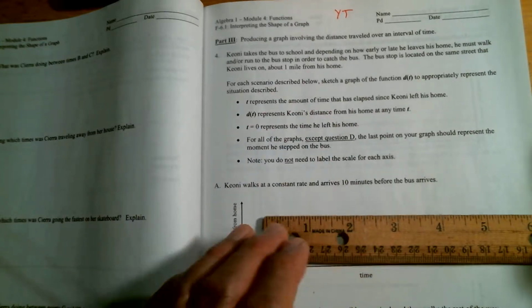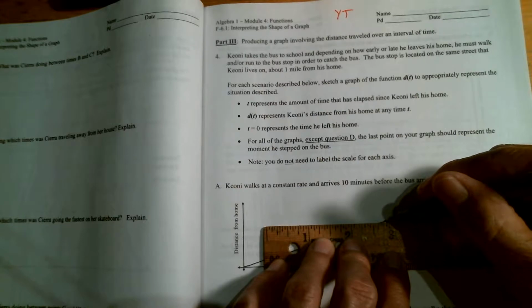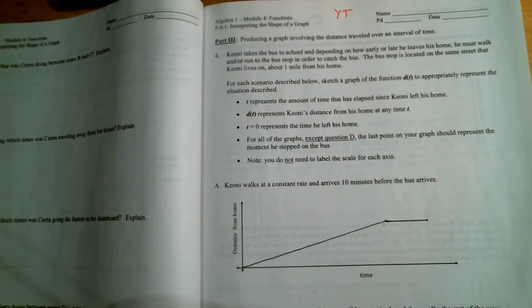So that would mean that he's waiting for the bus at the bus stop. Okay, so I'm going to draw a horizontal. I hope that's horizontal, like that. Okay, so this is the time that he's waiting. This is the time that he's walking.